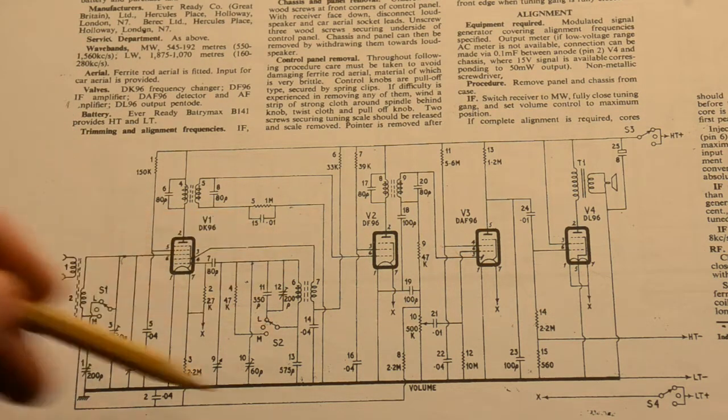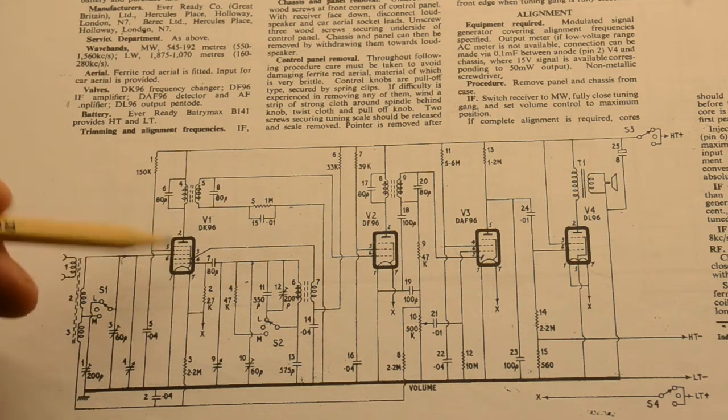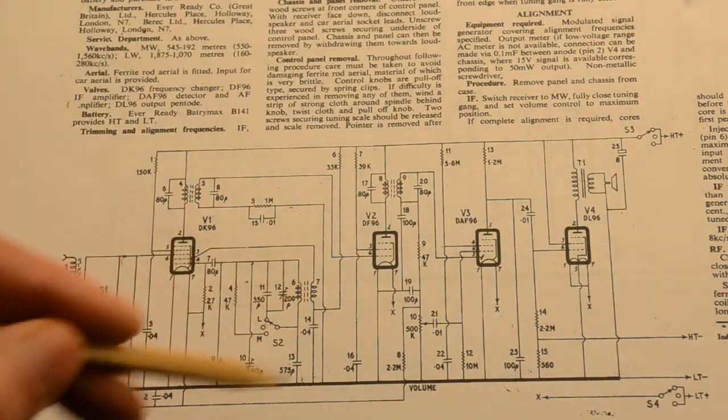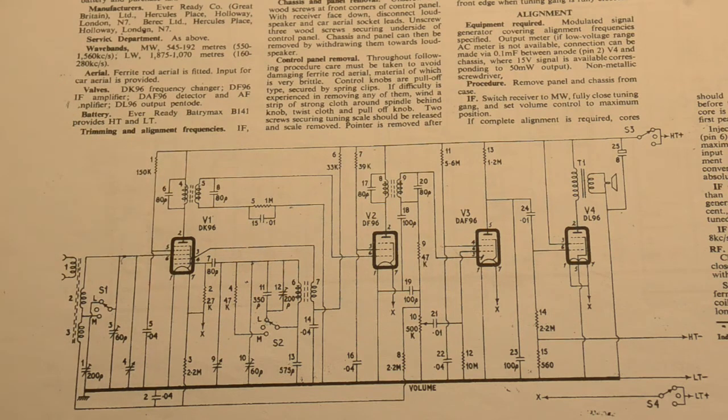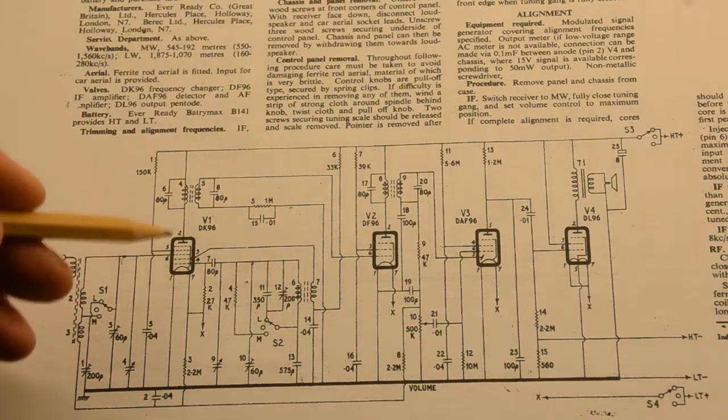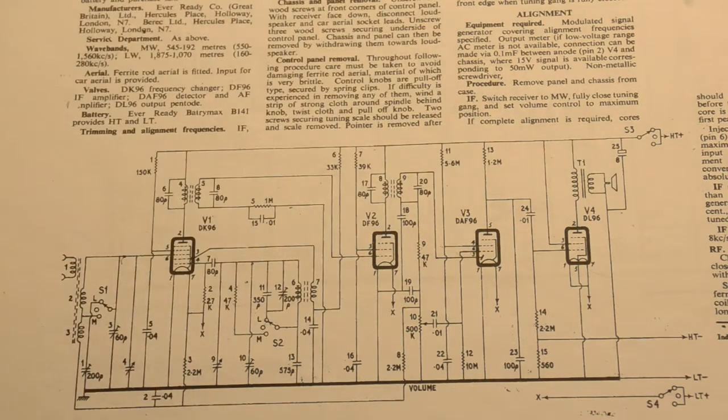We built this portion here, and we will show you that this valve on its own actually oscillating on its own. Then we will pop an IF in here, put a tuning capacitor and a coil across here, connect an aerial to that, and we'll see if we can actually make it work like a proper radio picking up signals.